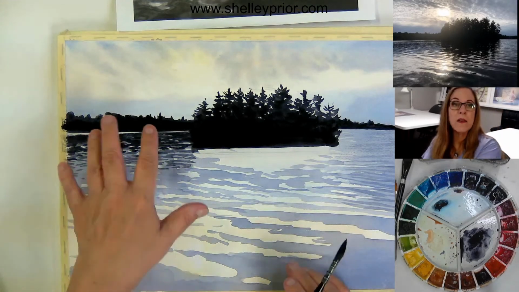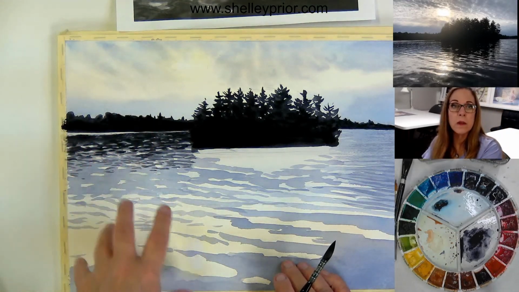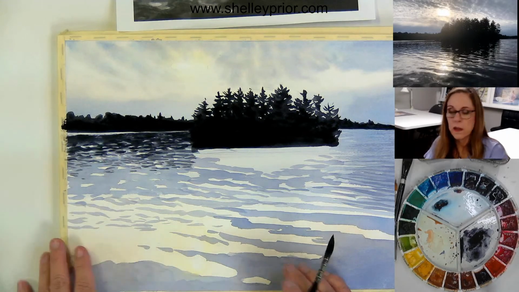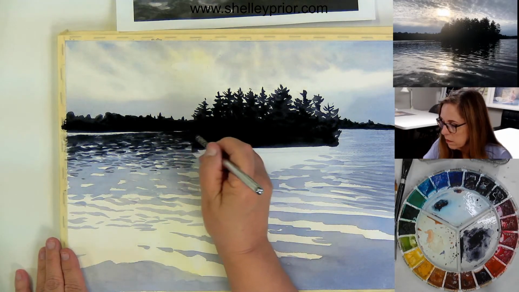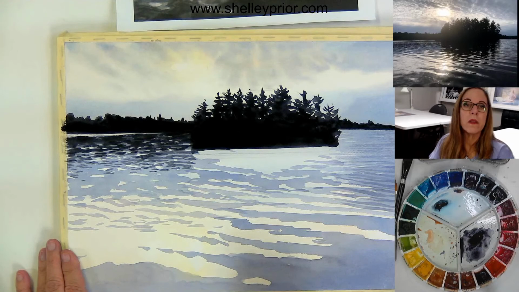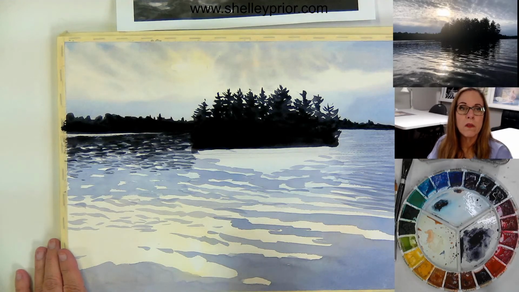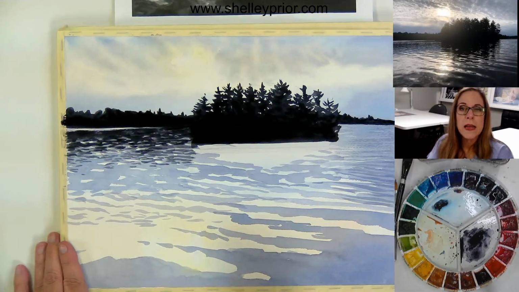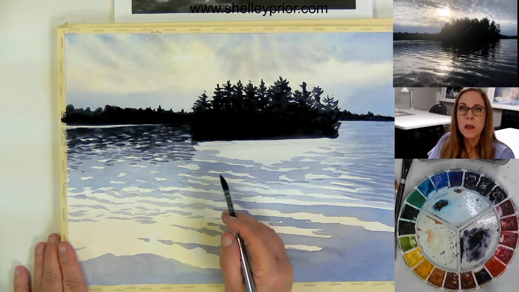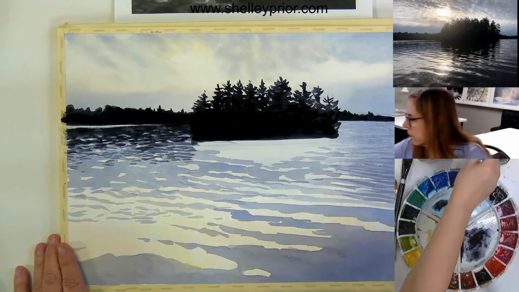All right, so this reflection is looking pretty convincing, I think. And let's close that little bit in there. I'm going to come down and start thinking about the reflections of the island now.